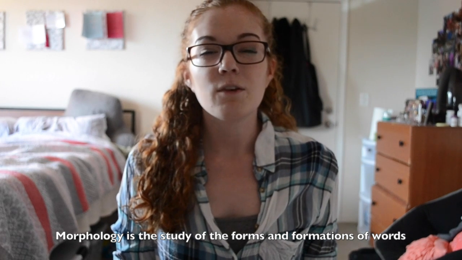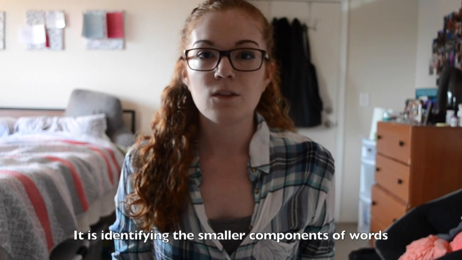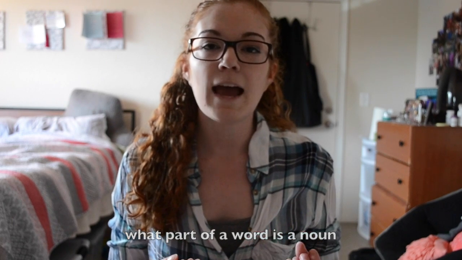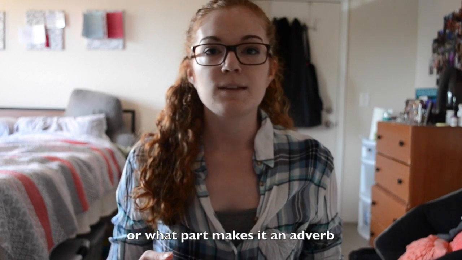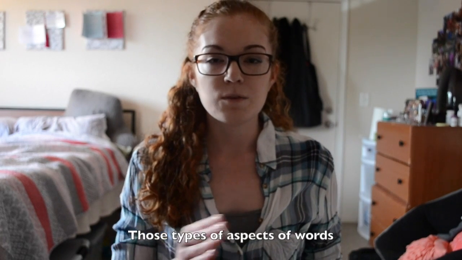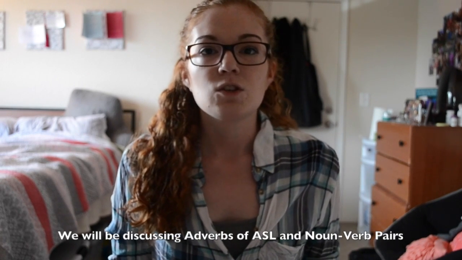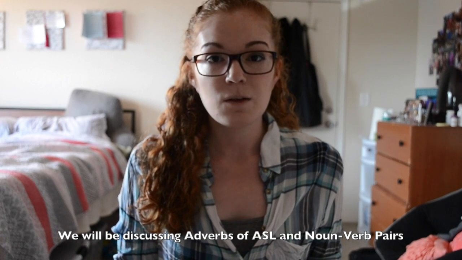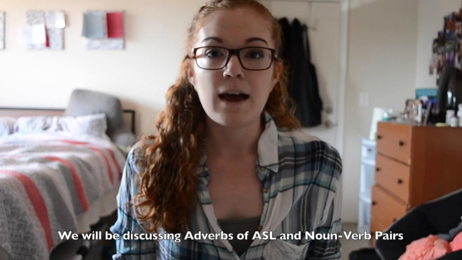Morphology is the study of the forms and formations of words. So it's identifying the smaller components of words. What part of a word is a noun, or what part makes it an adverb, what part makes it a verb, those types of aspects of words. So we will be discussing adverbs of ASL and noun-verb pairs.